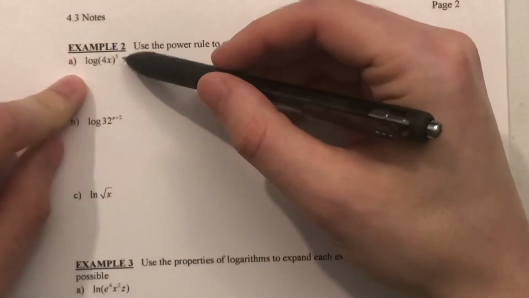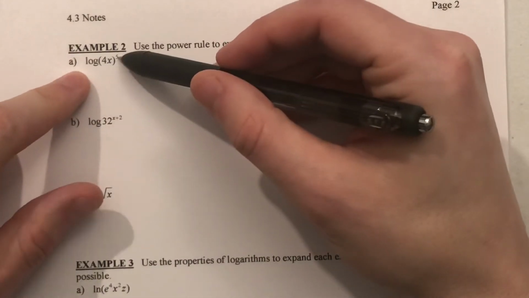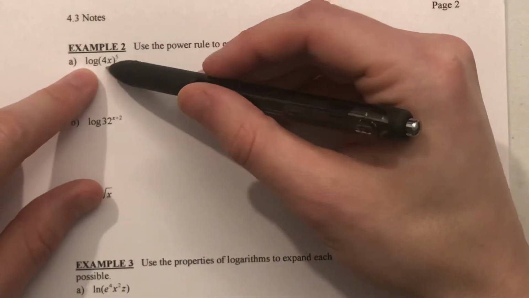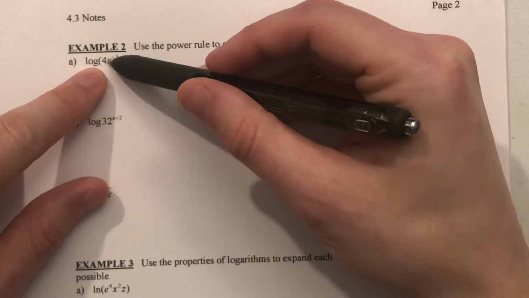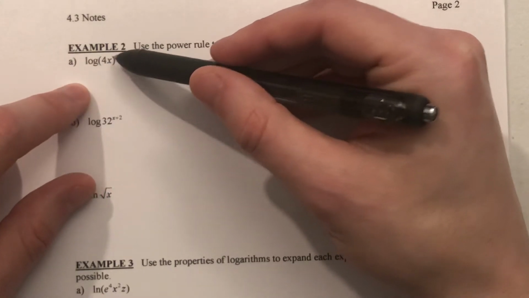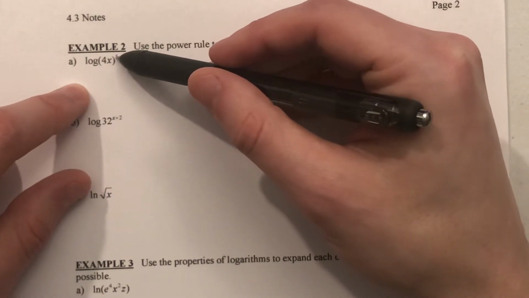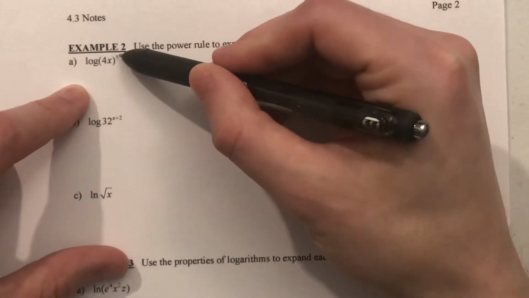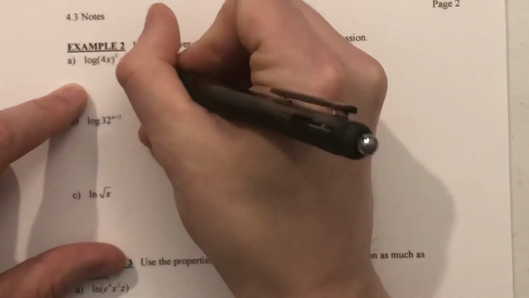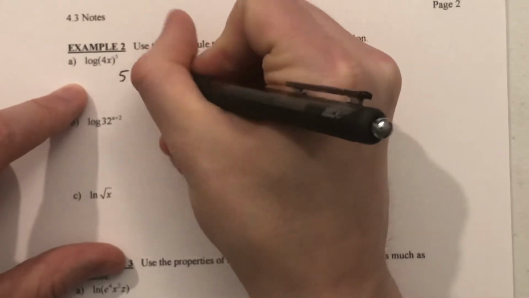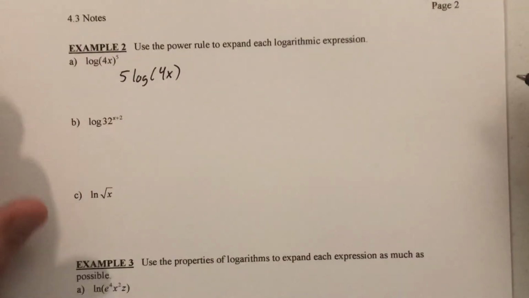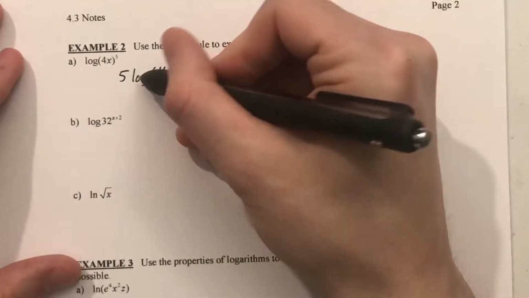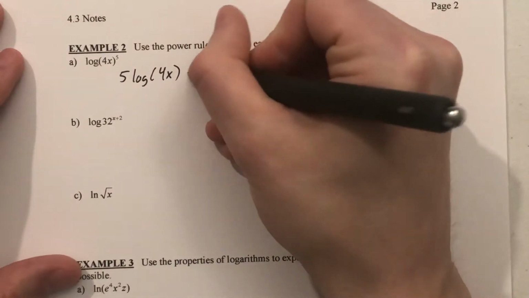So notice the first one, log of something to a power. Right now, before we get distracted by that product on the inside, the first thing we need to do is resolve this power. Our property from the previous page says this 5 can come out front. So we can have 5 times log of 4x. And now that it's simply a log of a product, we can break that apart.